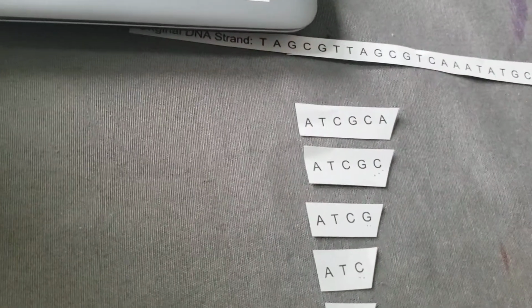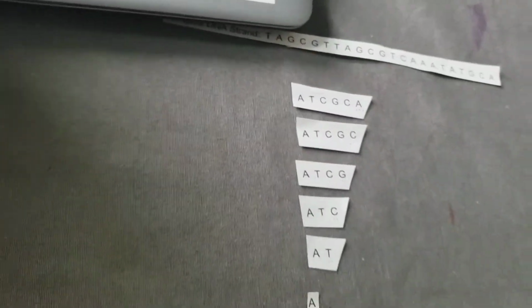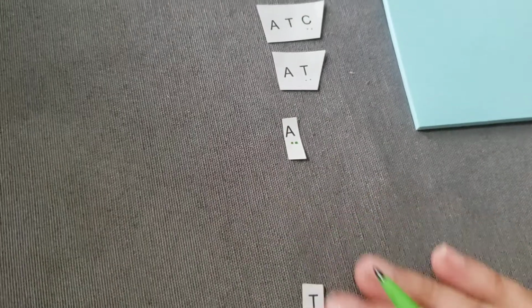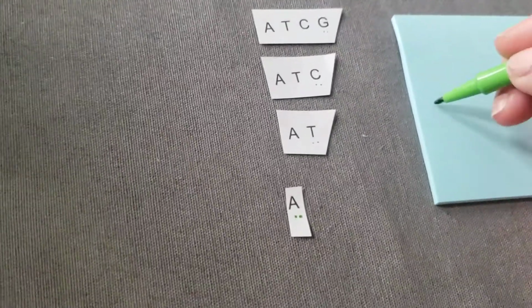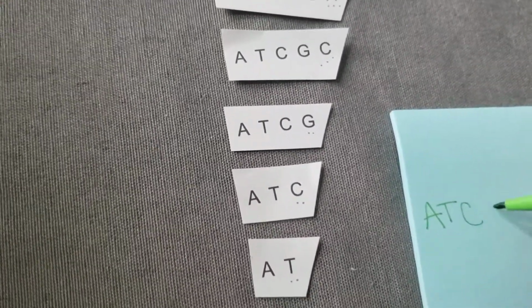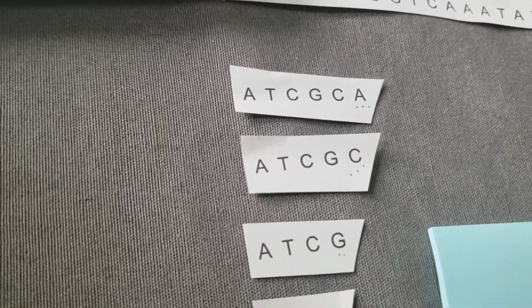Continuing on, the next one would be this one, and the A would have been fluorescent. Okay, so if we take all of this and we start paying attention to what the fluorescence is, we start with an A. The next fluorescent was a T, then a C, a G, a C, an A.